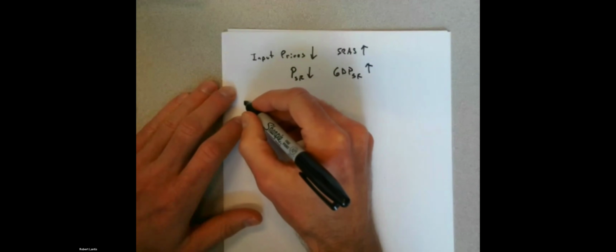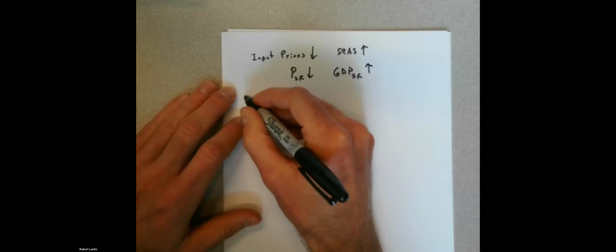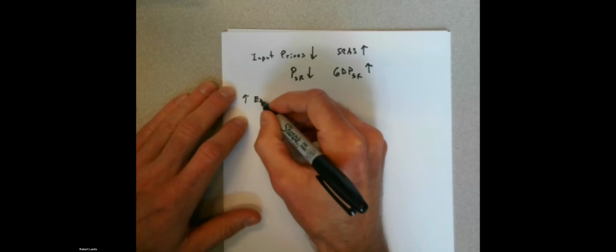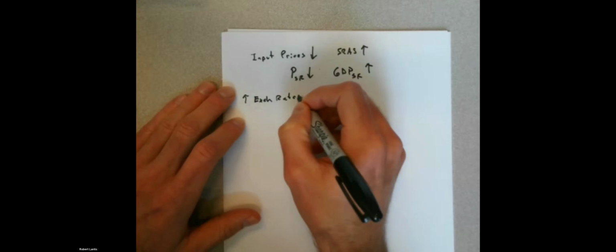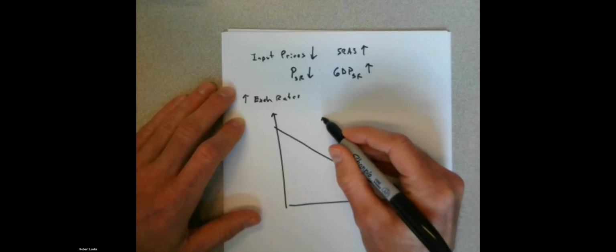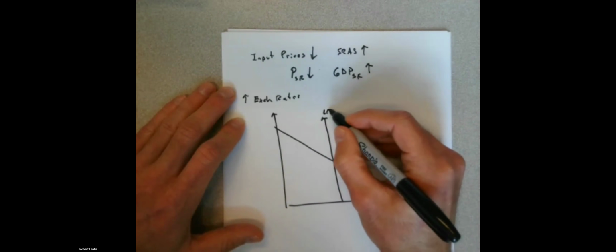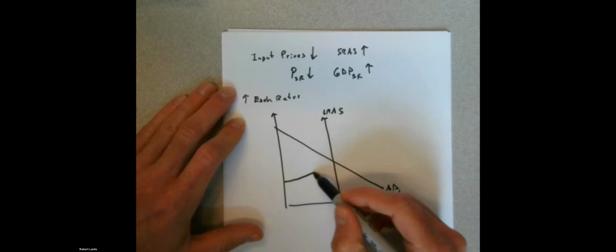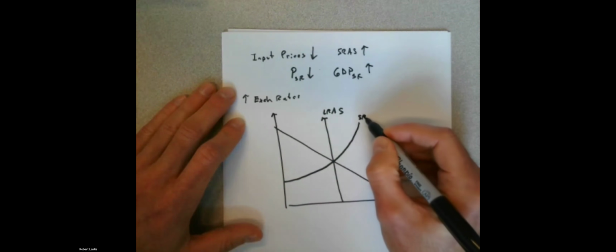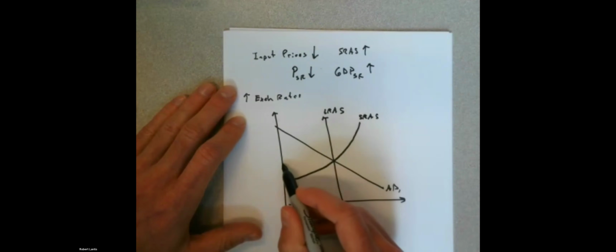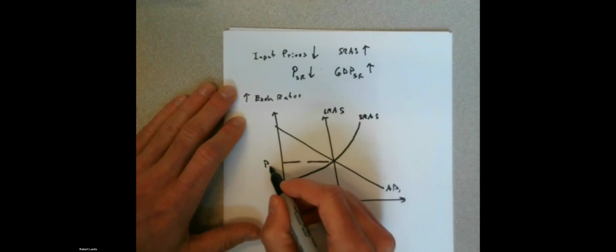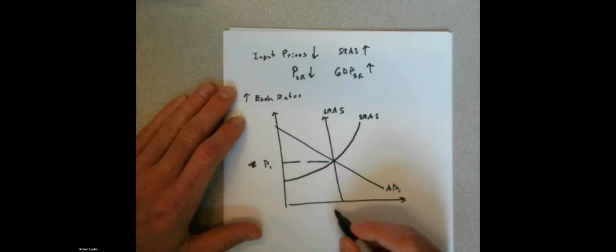Because if at the same time, let's say we have, oh, I don't know, an improvement in exchange rates. Well, an improvement in exchange rates, we said is going to shift what? Our aggregate demand. So if I have my long run aggregate supply, and I isolate the effect of this aggregate demand shift, I know the initial price and the initial GDP will be here.